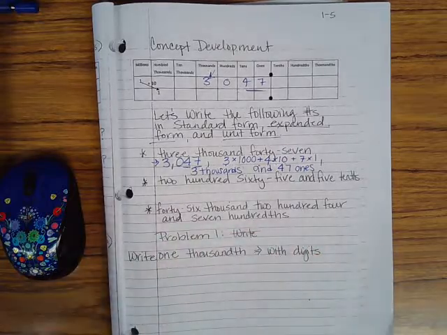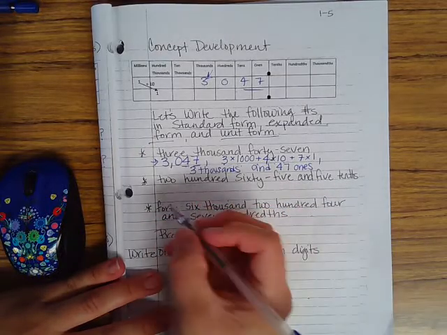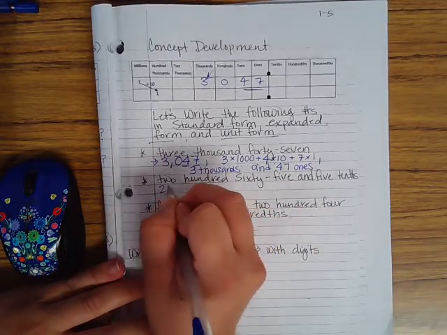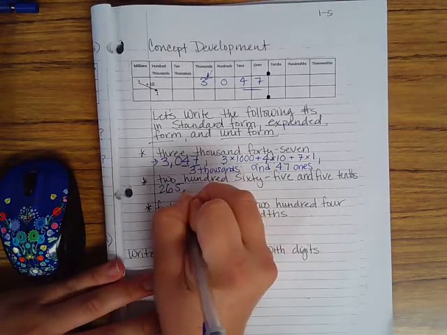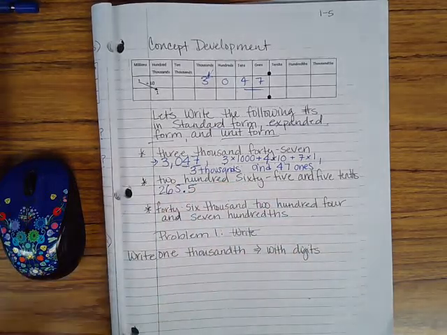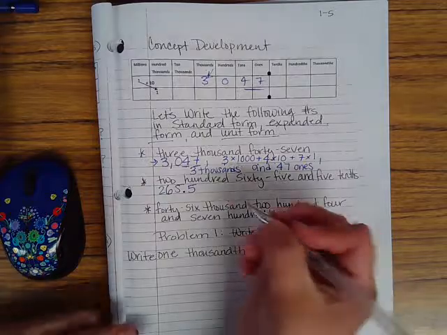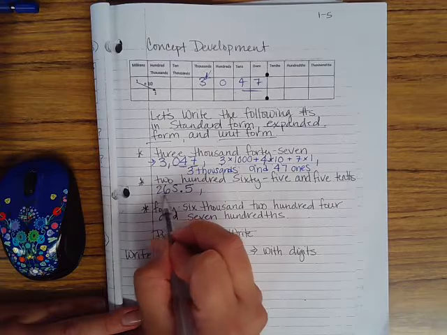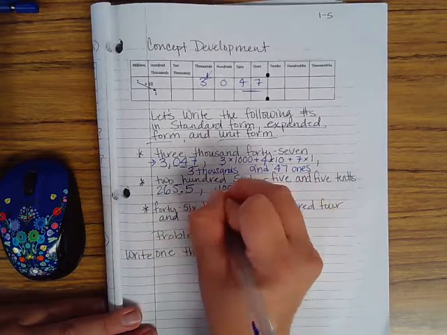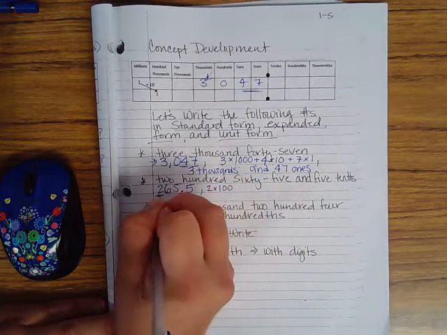All right, let's try this one again. Maybe it'll make it a little bit easier as we go. So we're going to write 265 and 5/10. So like that. All right. So if we want to do expanded form, what are we going to do with the 100 spot? What are we going to multiply times 100? It's going to be 2, because this is the 2, right?